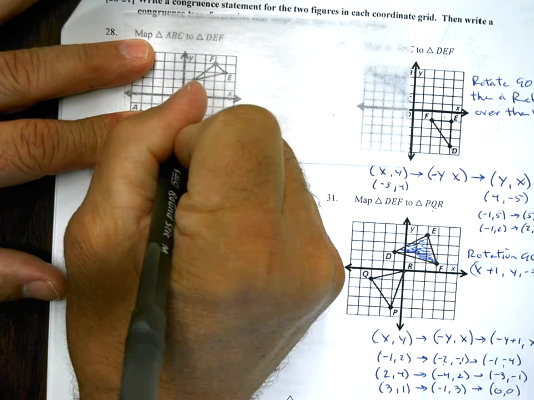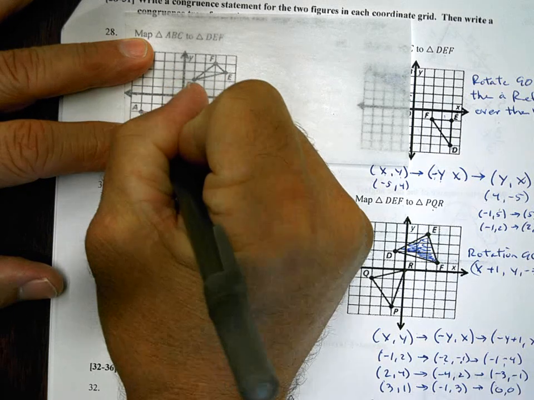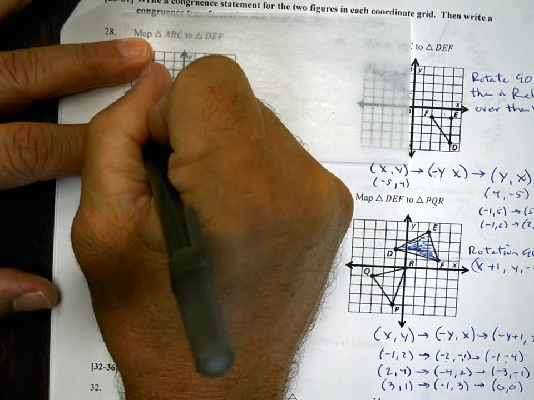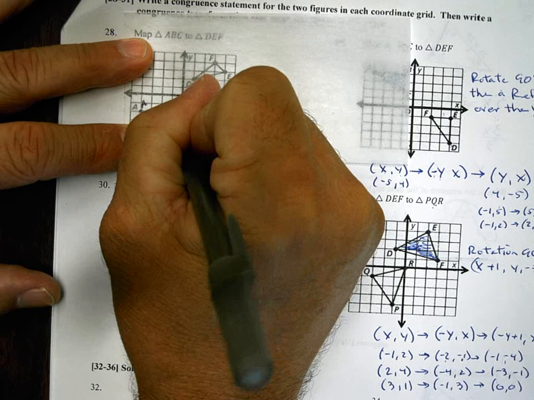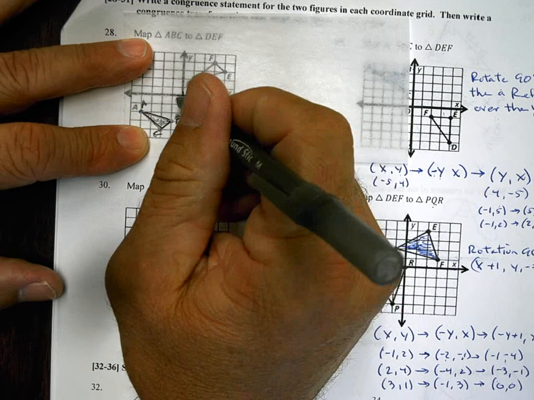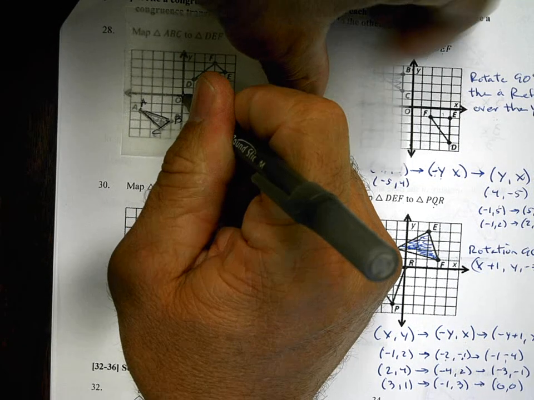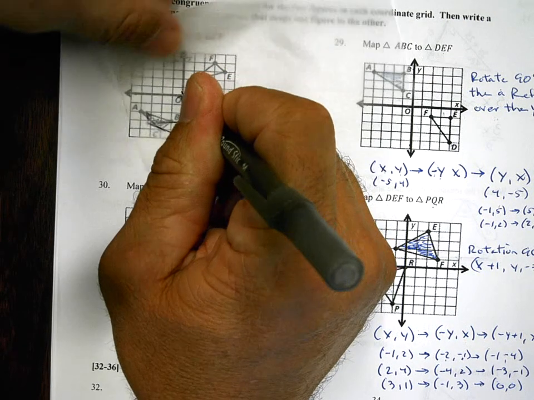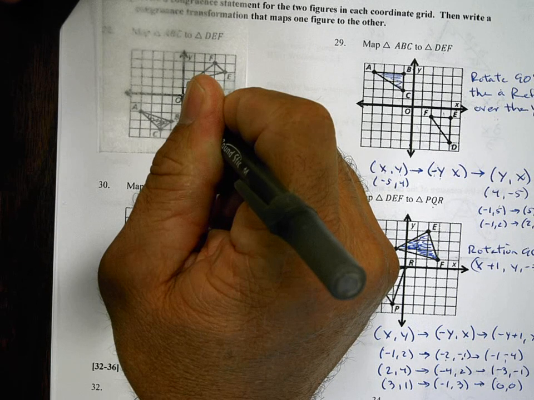We're going to always mark the origin and then mark A, B, and C. And we're going to see, what do we have to do? This looks like maybe a rotation, so let's try a rotation. Let's try counterclockwise here, if I can get this thing to rotate. 90 degrees. I don't know if that's going to help us. Let's try 180.